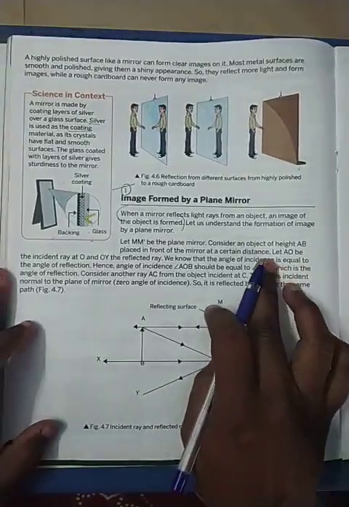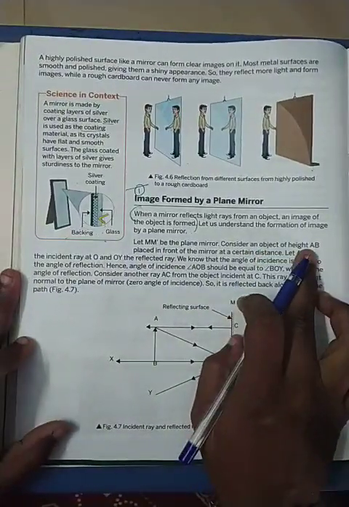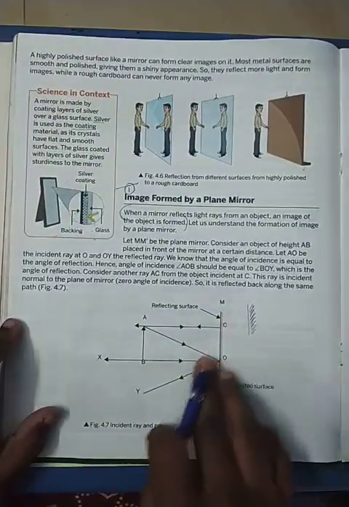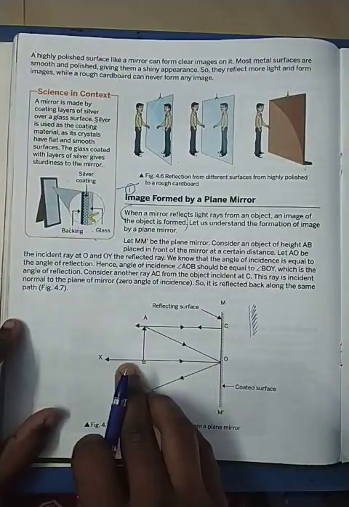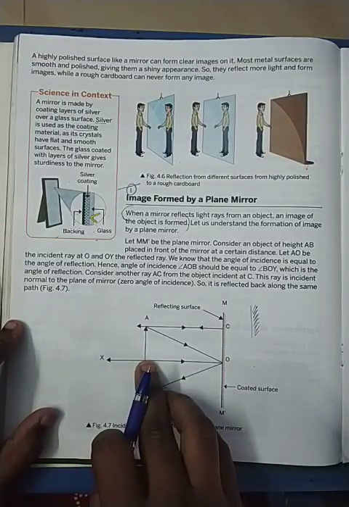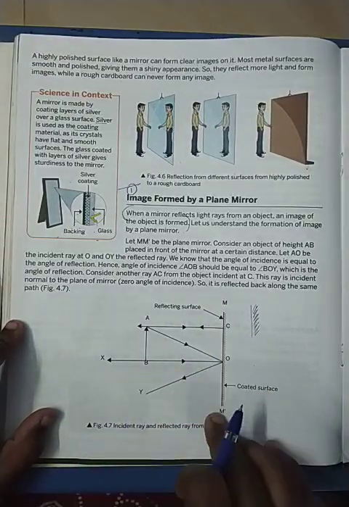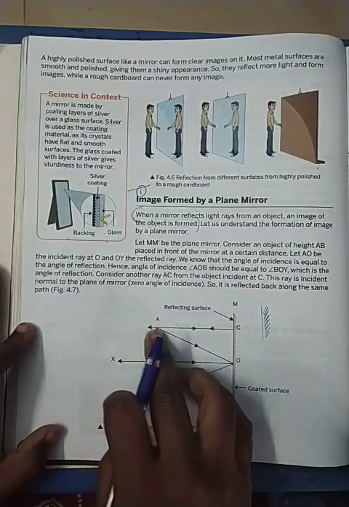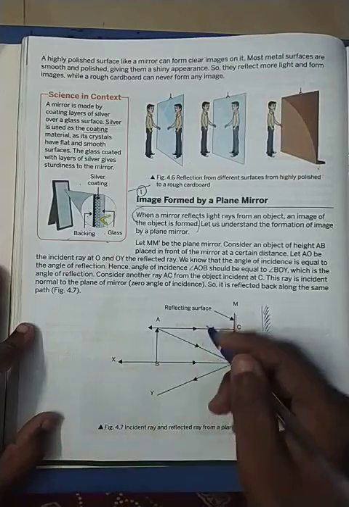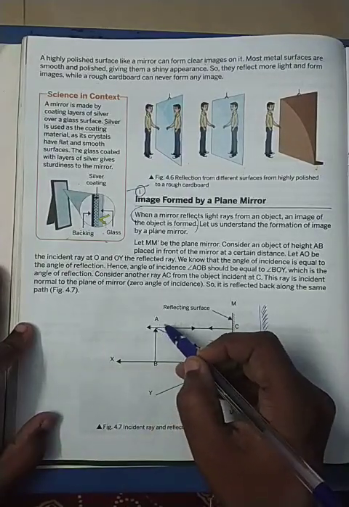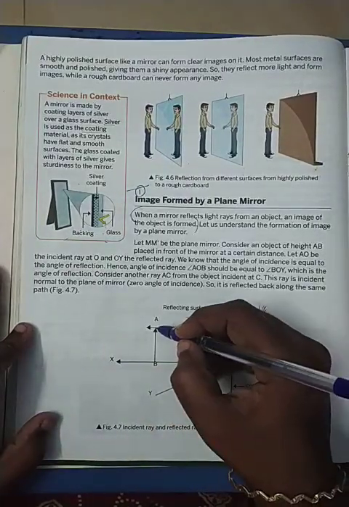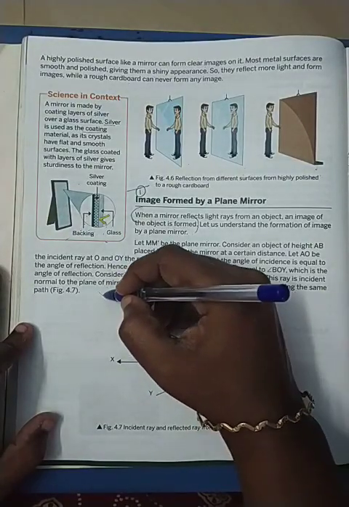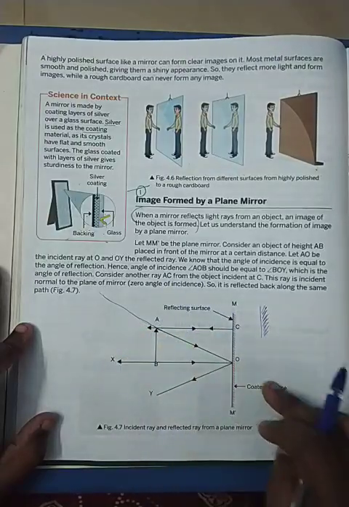Then consider the object of height AB. The AB is the object, placed at a certain distance away from the point O, where O is the center of the mirror. Now AO is the incident ray. AO means the light is going from the point A toward O. So let AO be the incident ray.